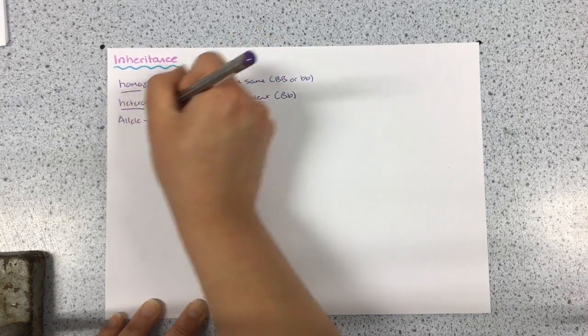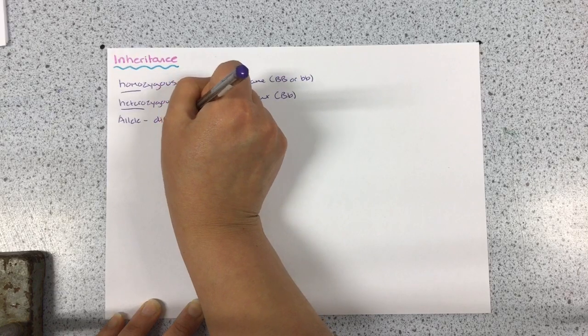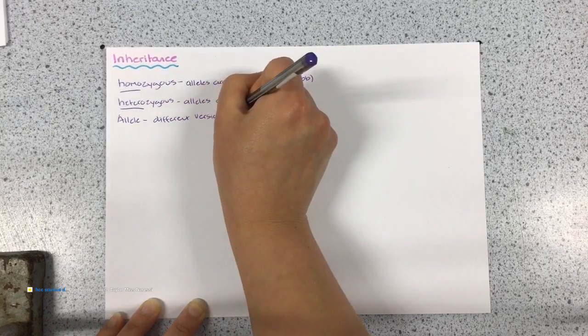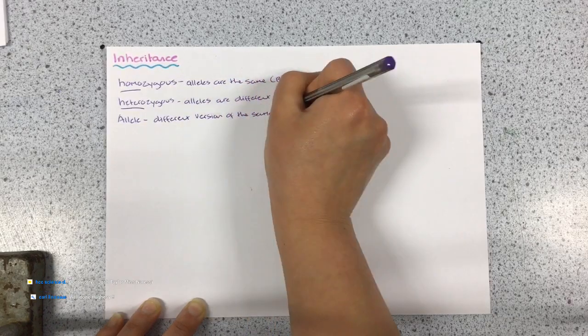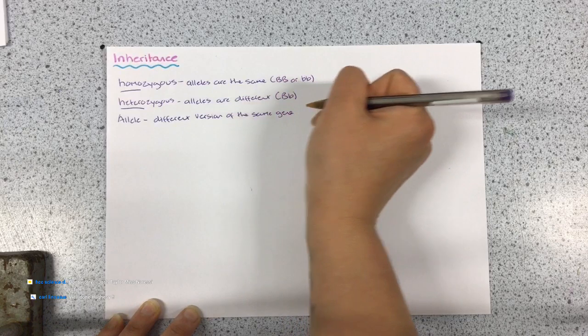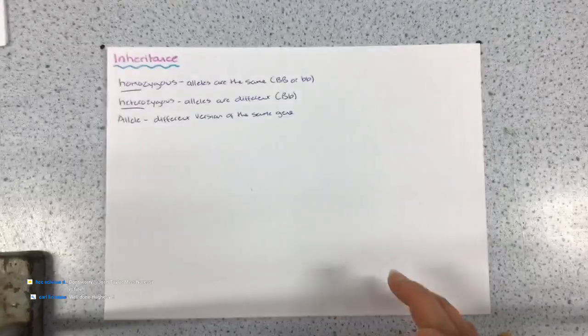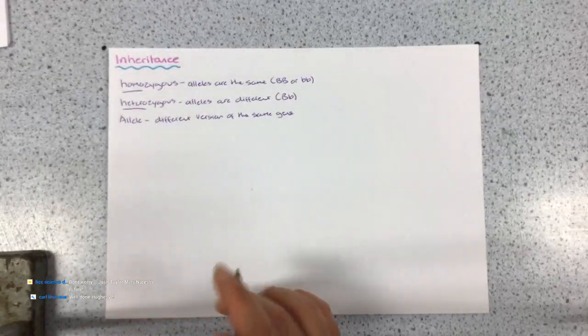An allele is a different version or variety of the same gene. So you get two versions, one from mum, one from dad. Okay? Linked to this, we need to know what the different alleles could be.